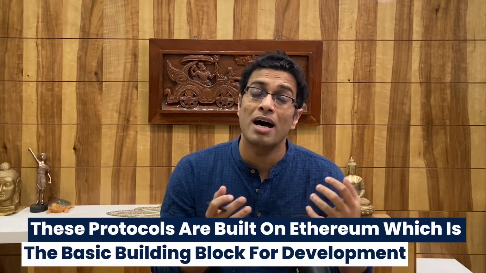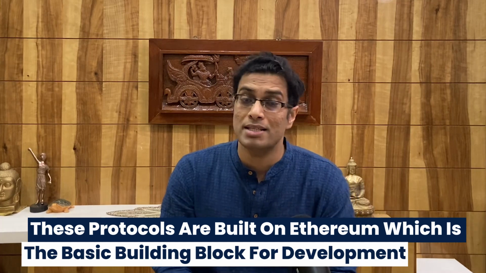A classic case in point would be Uniswap or MetaMask that allow you to transfer and swap cryptocurrencies. These protocols are built on the layer 1 solution, which is called Ethereum. So that is your number one investment option, that you can go and invest in layer 1 blockchain solutions itself. Some primary options being Bitcoin, Ethereum, Solana. So these are some of the most important protocols as of now.